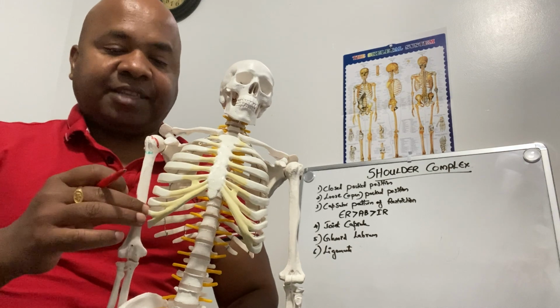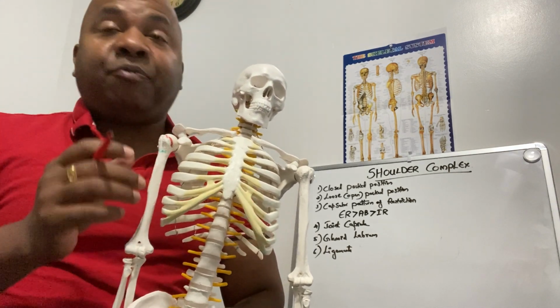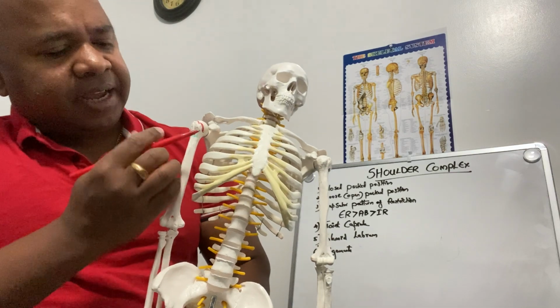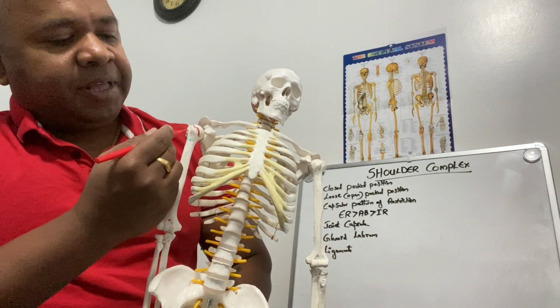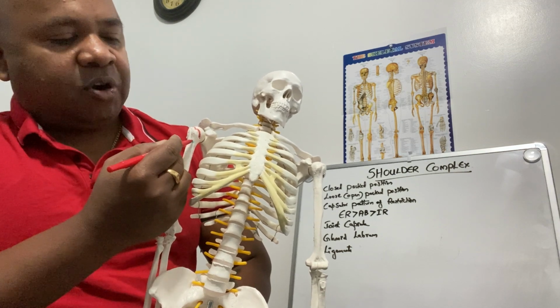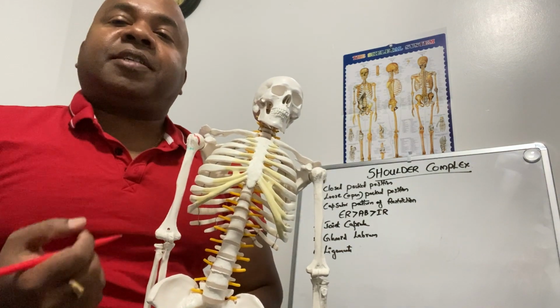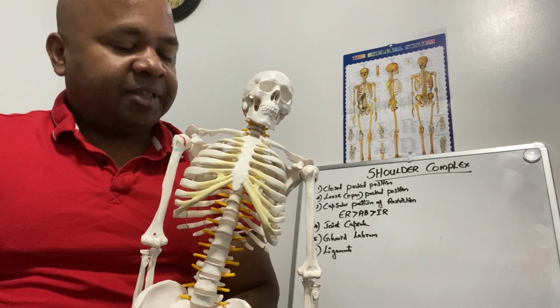And what is the surgical neck? The surgical neck is this green marking between the tubercles and the shaft, the area more prone to fracture.